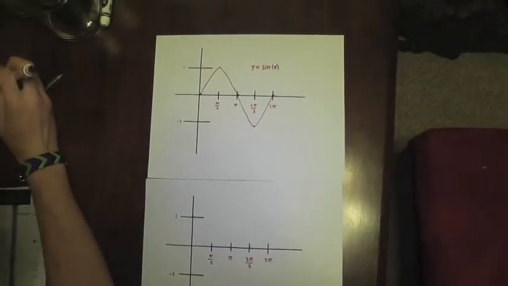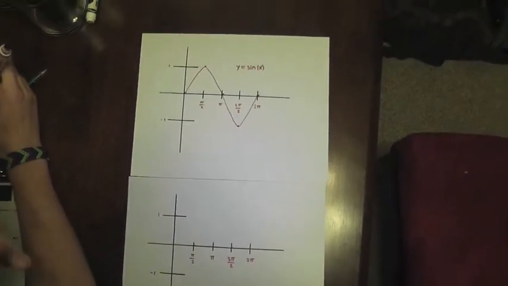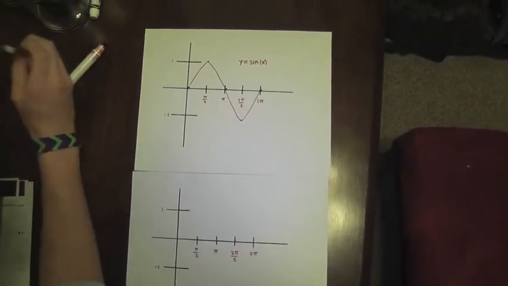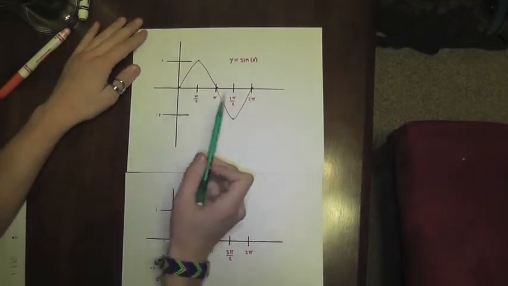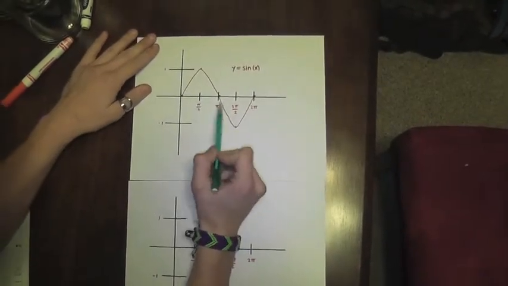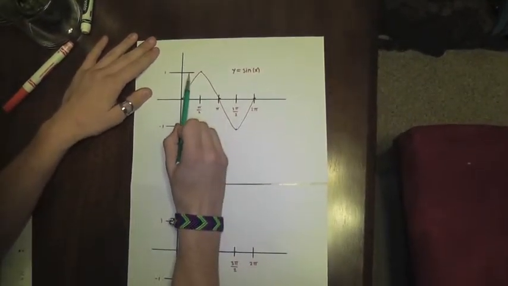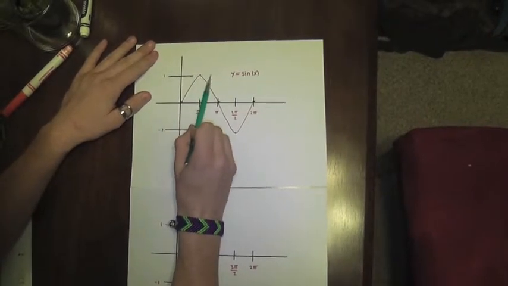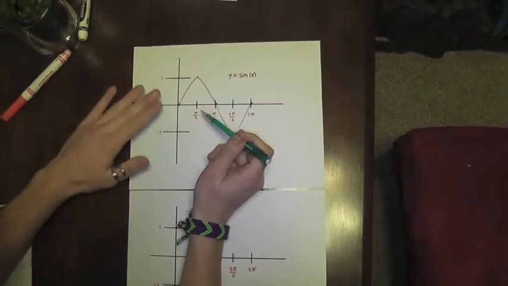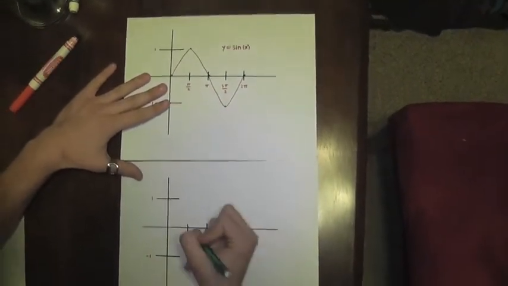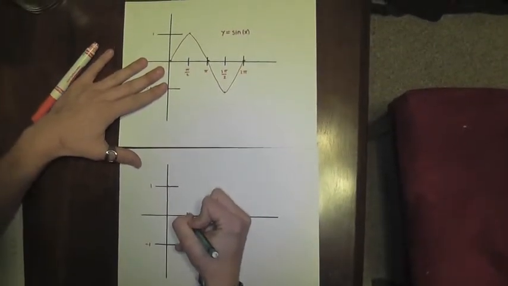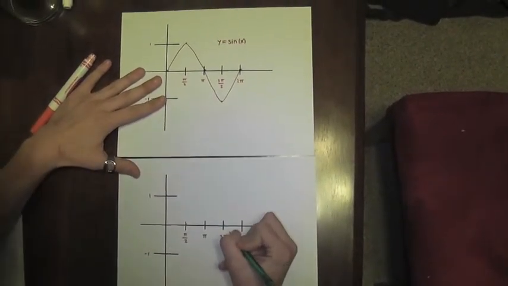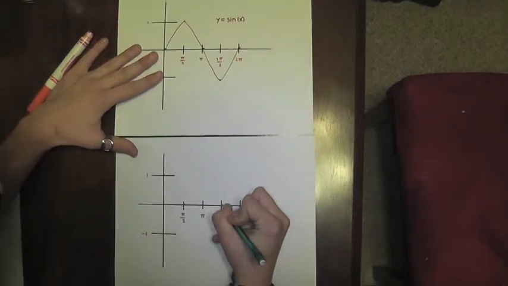Now we're going to prove that the derivative of sine x is cosine x graphically. So, given the graph of sine x, we know that at pi over 2 and 3 pi over 2, the slope of the tangent is 0, a horizontal tangent. So on the derivative graph, there are going to be points at pi over 2 and 3 pi over 2 with a slope of 0.